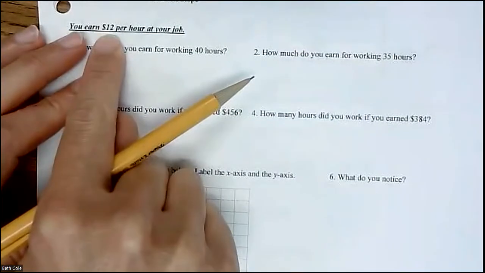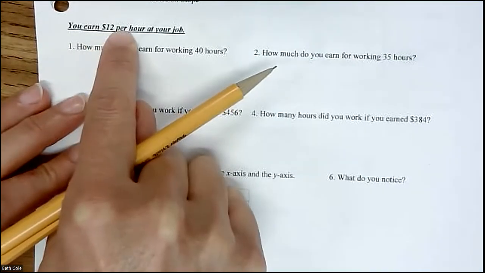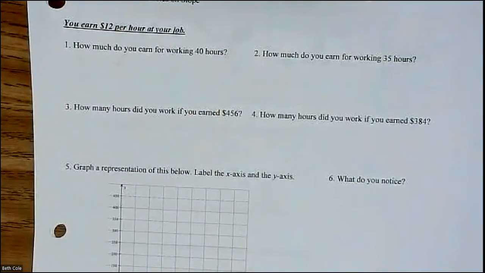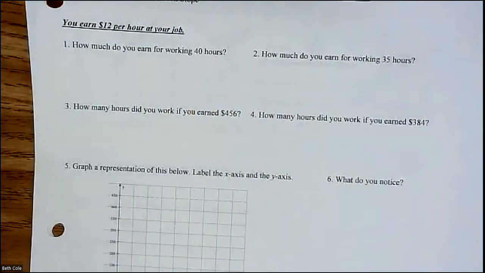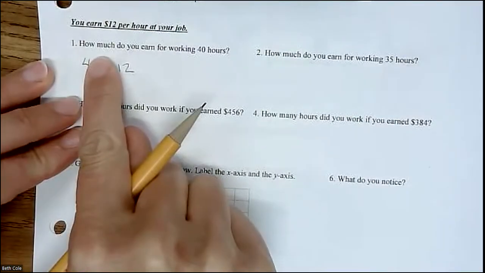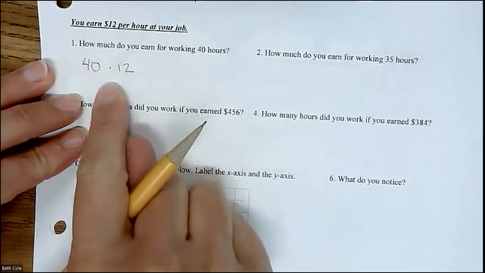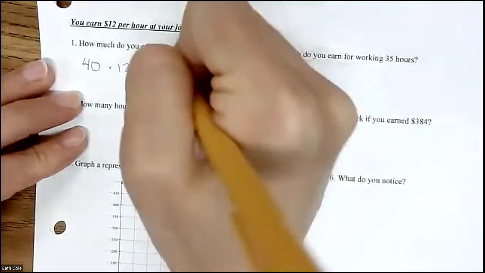All right, so you're at a job, you make $12. Look at what word that is. Per. How much do you earn for working 40 hours? How would you get that answer is my first question. Well, I got rid of the 0 on 40 and then I multiplied 12 times 40, which is 48. And you add the 0. Now, what should I put in front of that 480? Dollars.